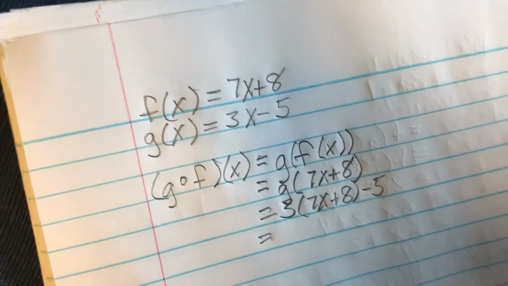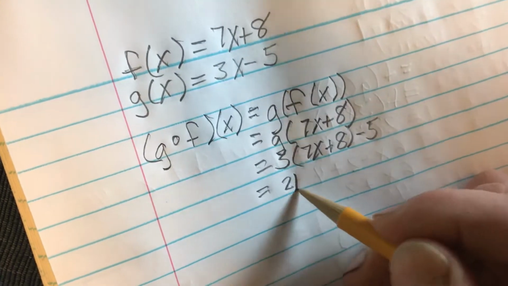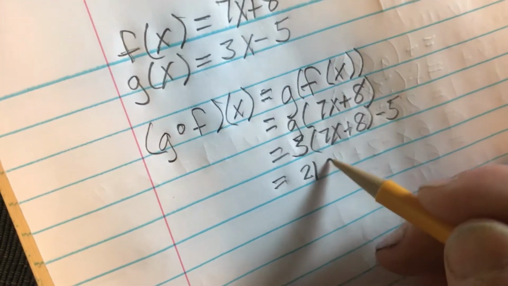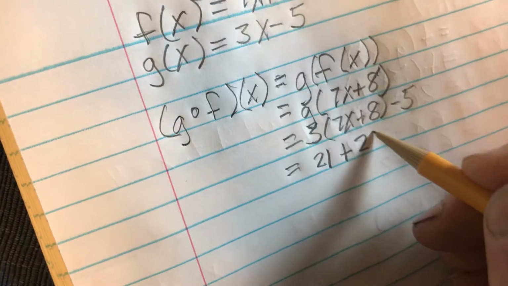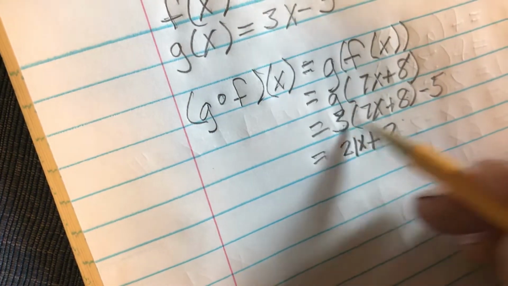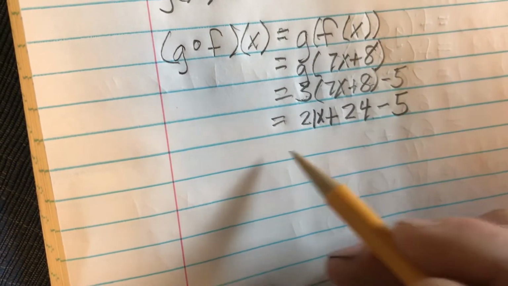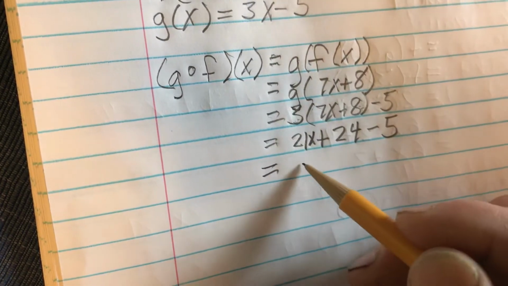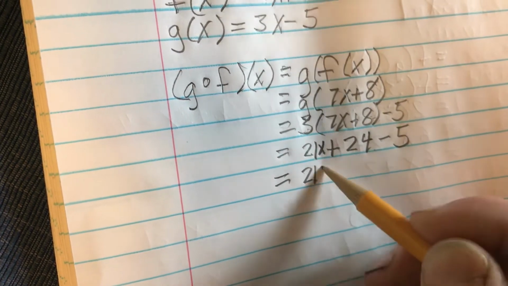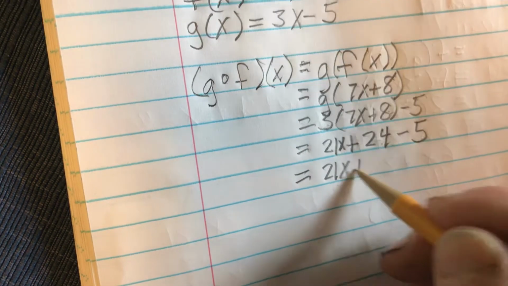Okay? 3 times 7 is 21x. And 3 times 8 is 24. I'm going ahead of myself. Okay, minus 5. All right. Then we have 21x. 24 minus 5 is 19.